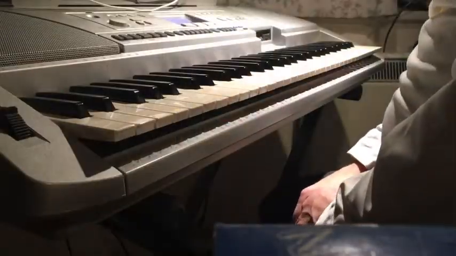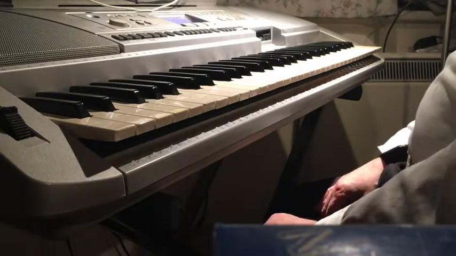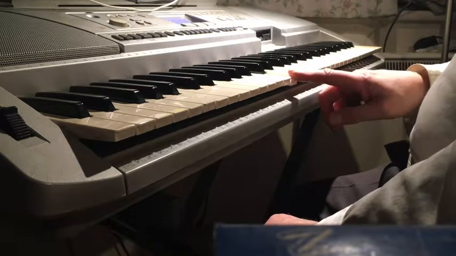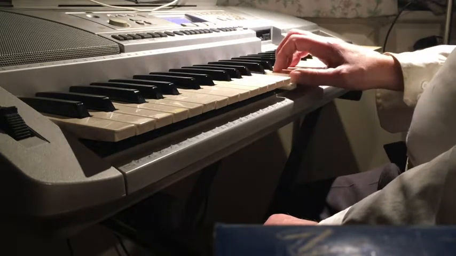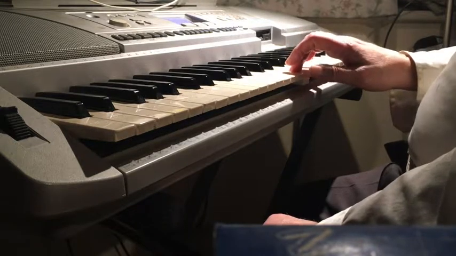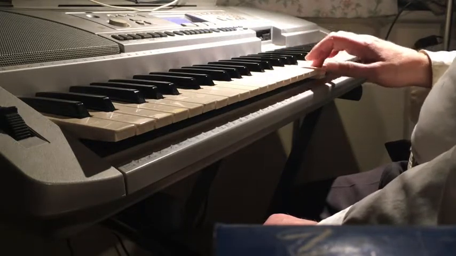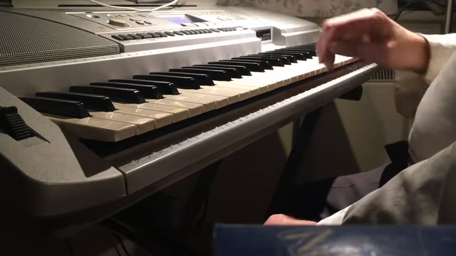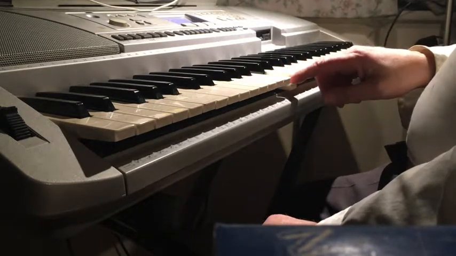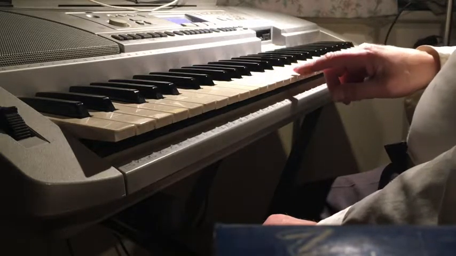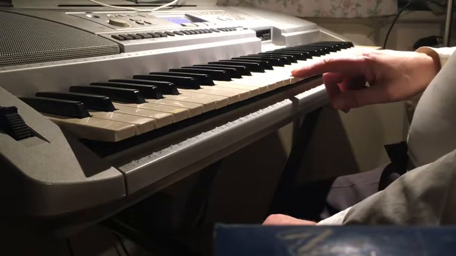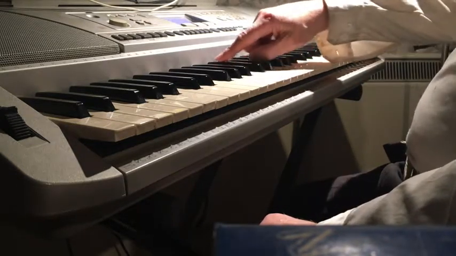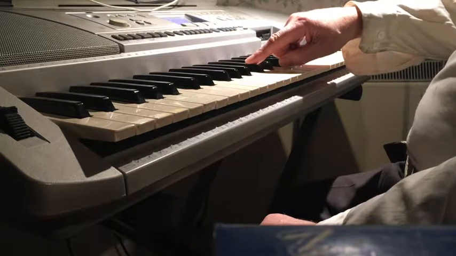Welcome to lesson 2. In lesson 1 I described how we construct the C major scale: C, D, E, F, G, A, B, C. And that was C to D is one tone. That is because between C and D there is one note, the black note known as D flat or C sharp.